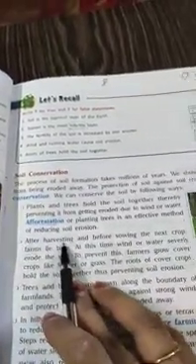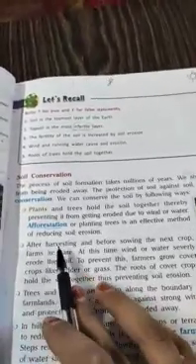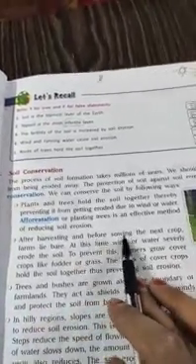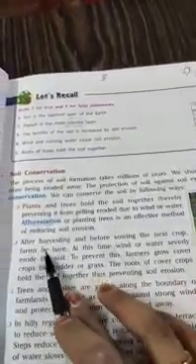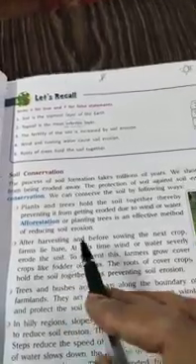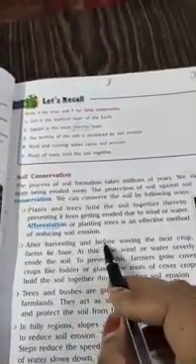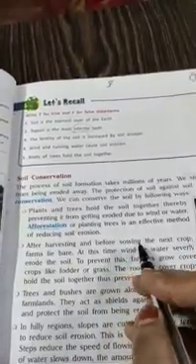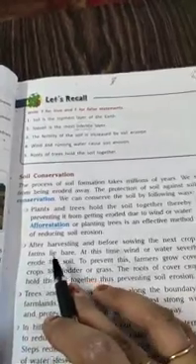Understood? Now second, after harvesting, harvesting means cutting the crops. So after harvesting and before sowing the next crop, farms lie bare. It means the time period when you cut the crops and the next crop you are going to sow. Between that time period, the farms lie bare.